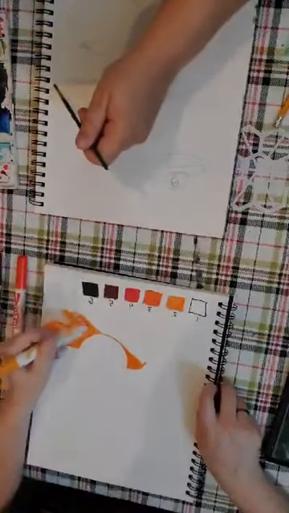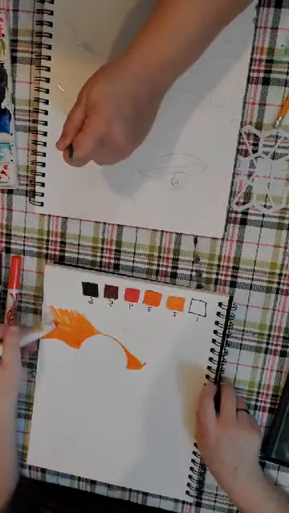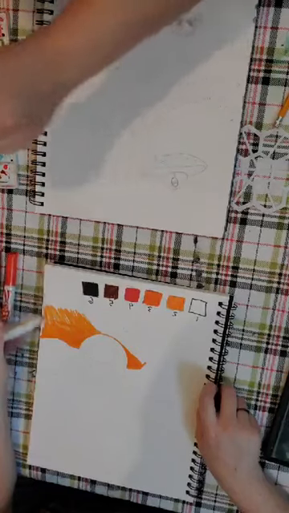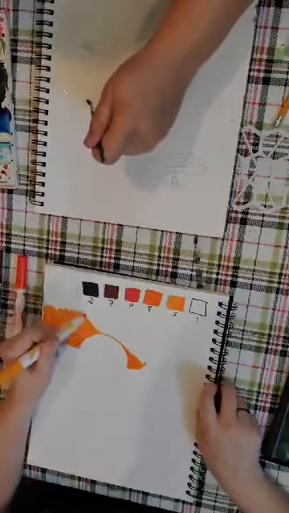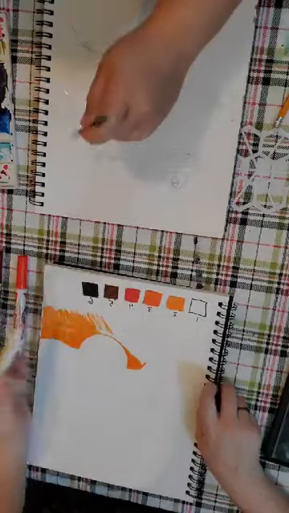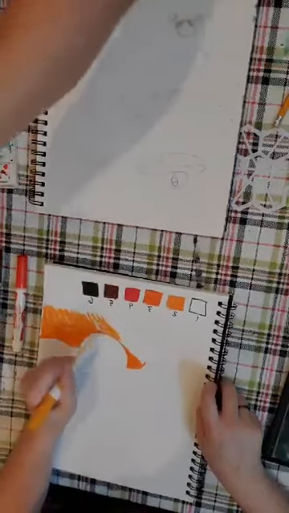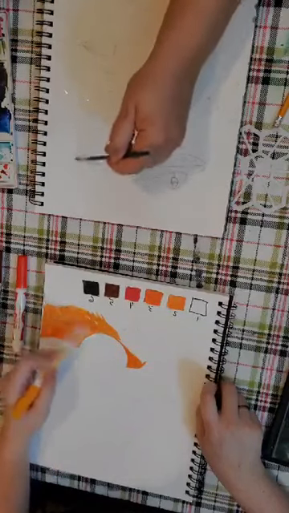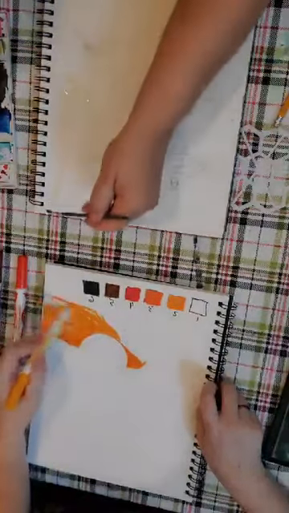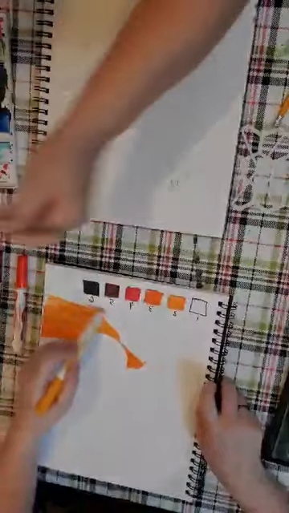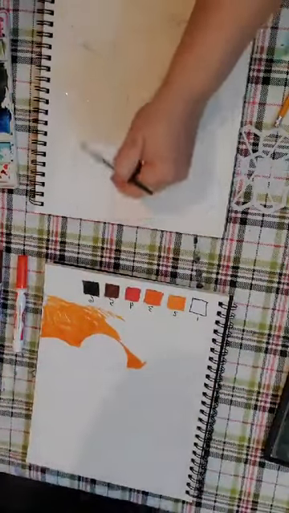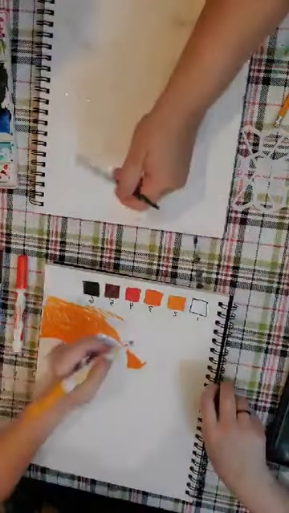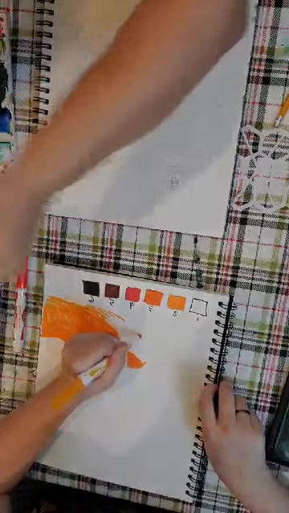Like usual, I'm just going to outline what I do not want painted. So everything that's dry will not get painted in what is wet. And then I will add in my color. Or I'm not adding in color at all, I'm just adding in a shade.